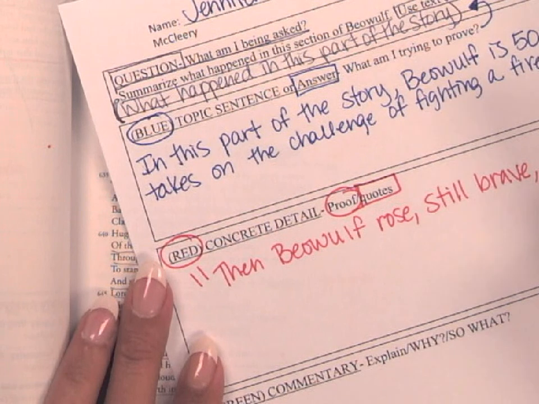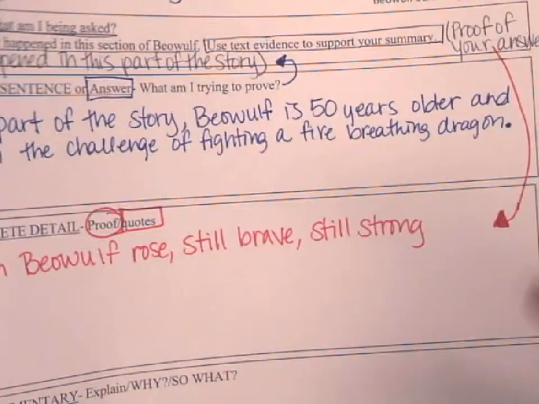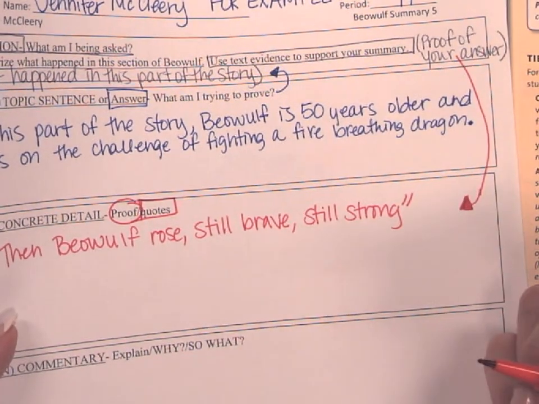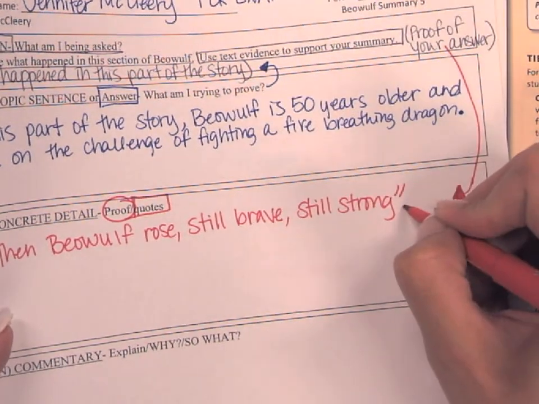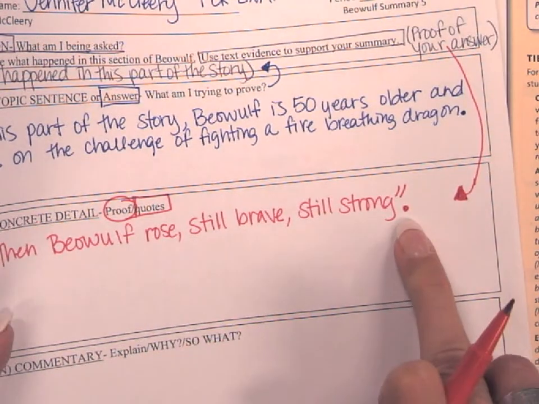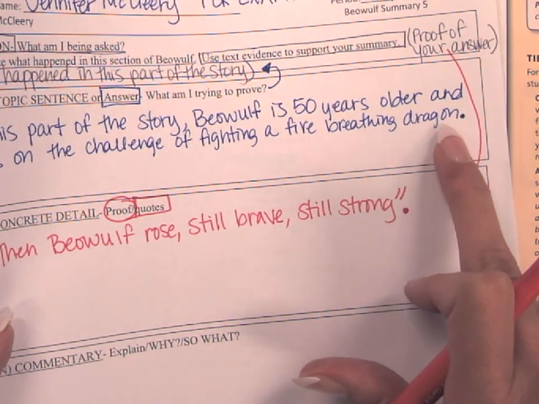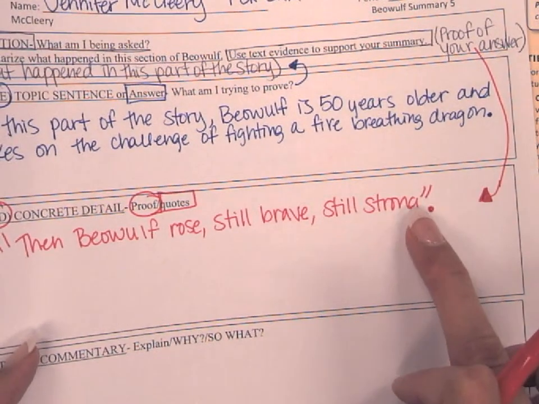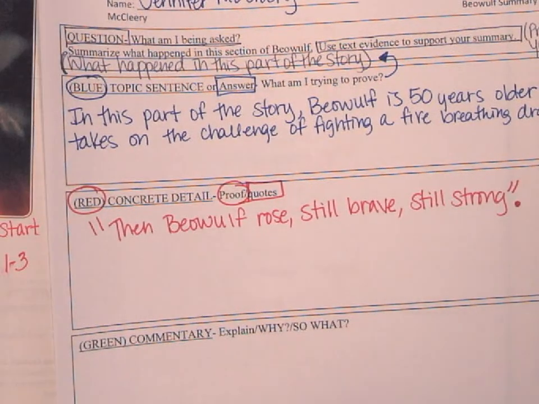still strong. Now, at the end of my quote, I have to have quotation marks to show that it's the end and I'm done copying. And then we have to have a period. I have to see those periods, and there's a period at the end of the blue sentence at the top here. So make sure I can see those periods and make sure you have those quotation marks. So there's my proof of my answer.